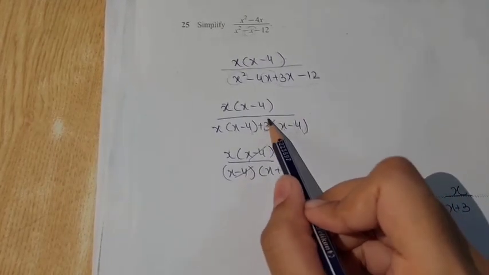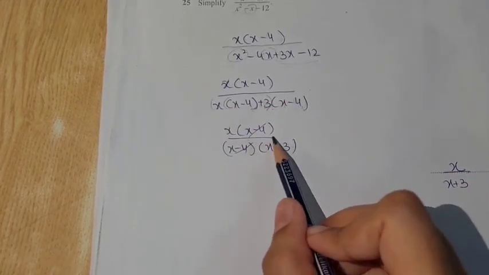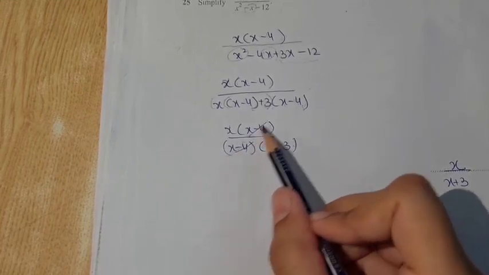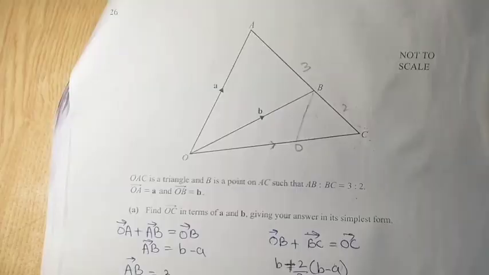We'll make this into a bracket and this into a bracket, so that's (x minus 4)(x plus 3). These x minus 4 factors both will be cancelled. The answer would be x over (x plus 3).